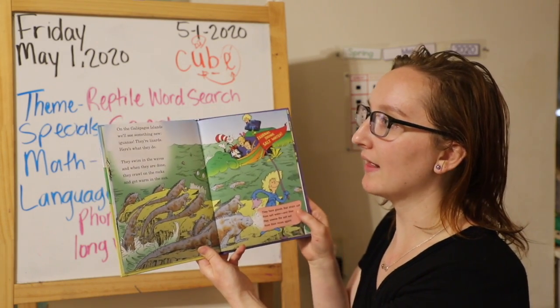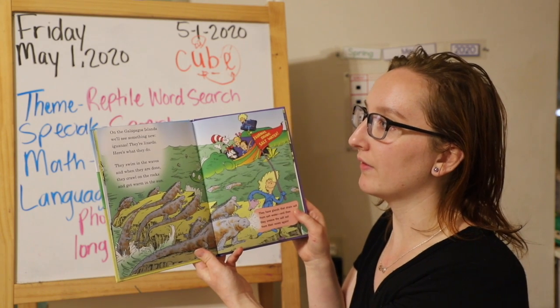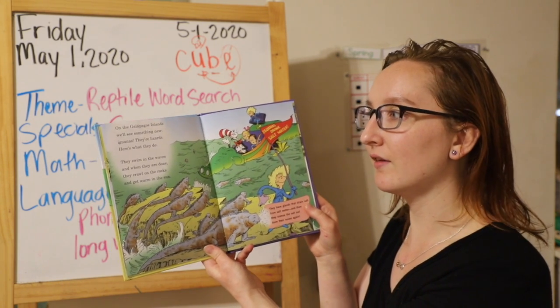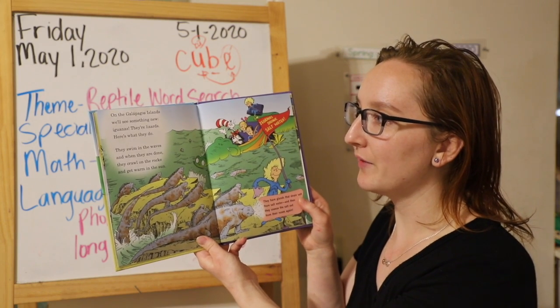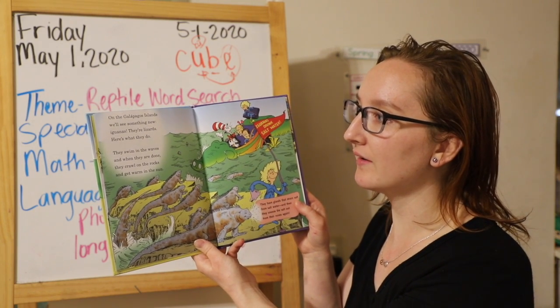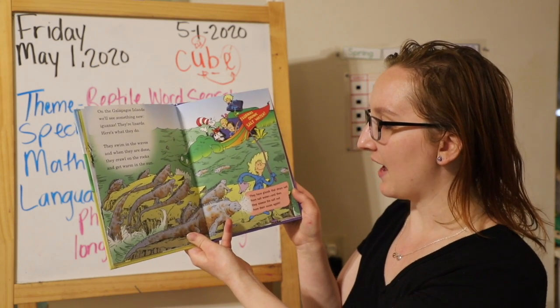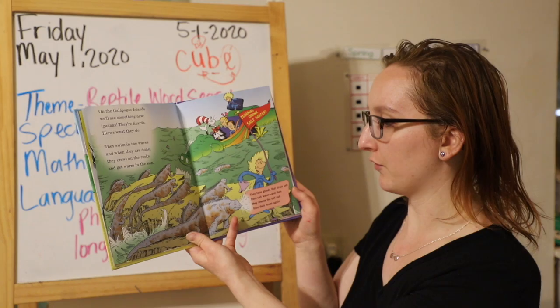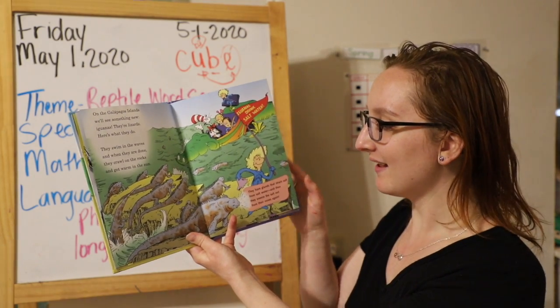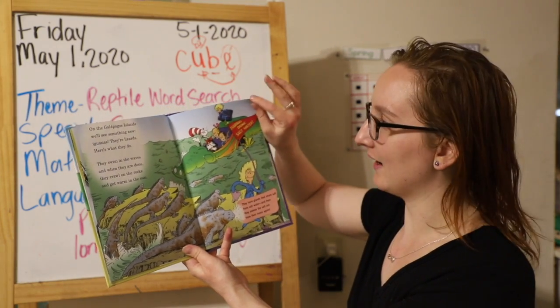On the Galapagos Islands is where we'll see something new. Iguanas, they're lizards. Here's what they do. They swim in the waves, and when they are done, they crawl on the rocks and get warm in the sun. They have glands that strain salt from salt water, and then they sneeze the salt out from their noses again.